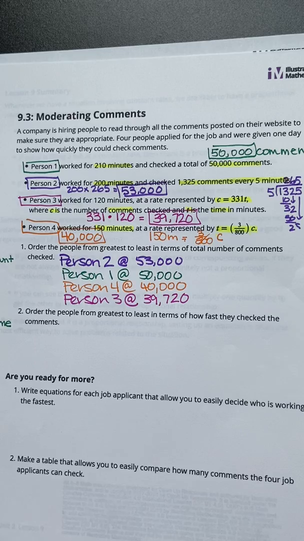So that's just the total comments. There's a lot going on in this. I just ordered them from who did the most to who did the least. I don't care how long it took them.